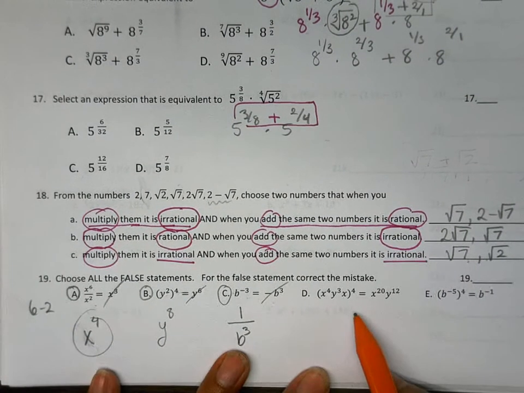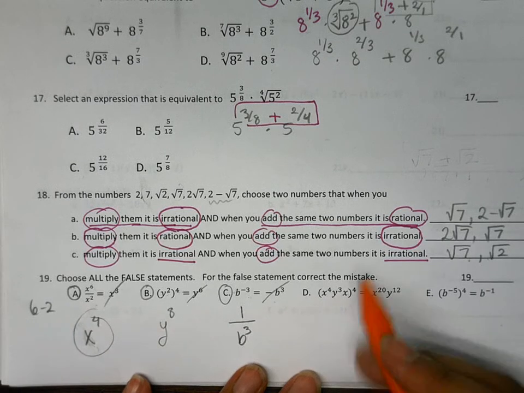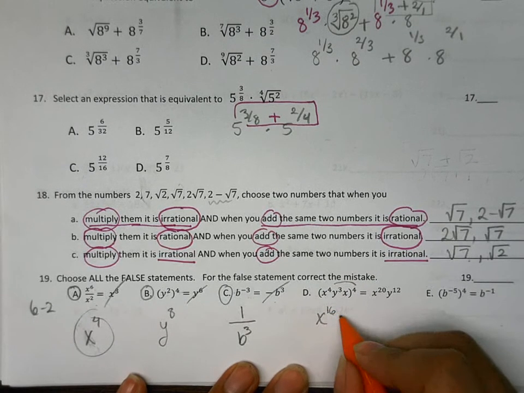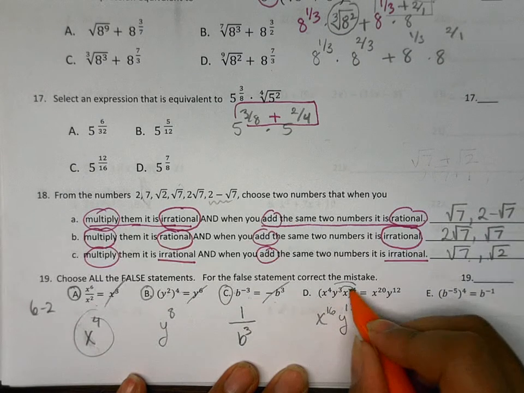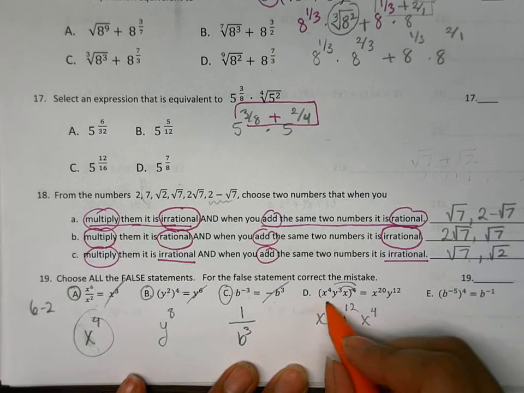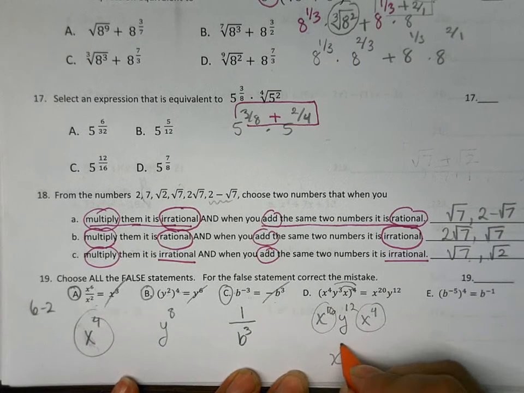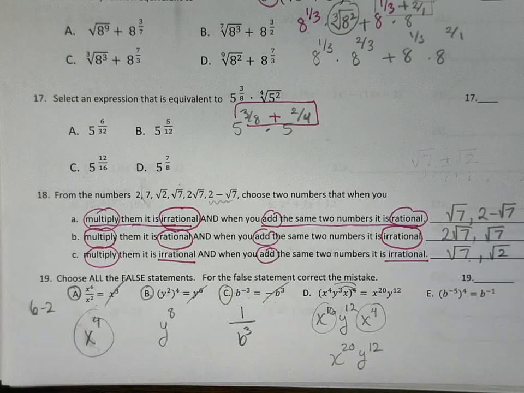All right. Multiply is 4 times, oh, well, let's actually work it out. X to the what power? 16. Y to the what power? And there's another x. X to the what power? 4. And then what are we going to do with these two? What do we do with those exponents? Add the exponents. X to the what power? And y to the 12th. Is that true or false? So it's true. I don't have to mark it. I don't have to correct it. Questions?